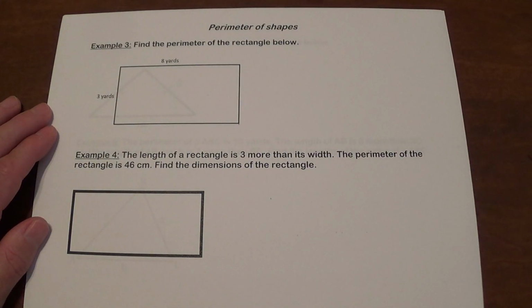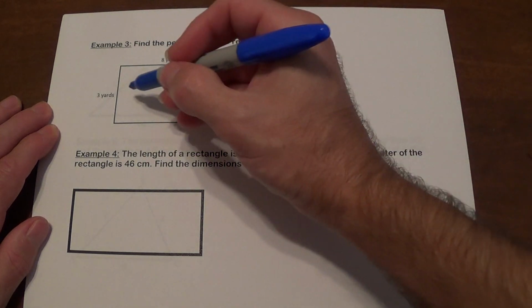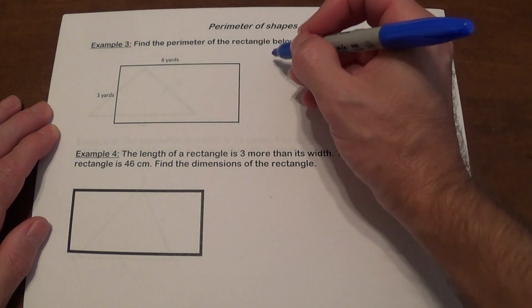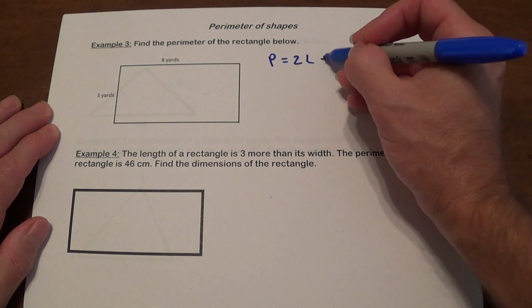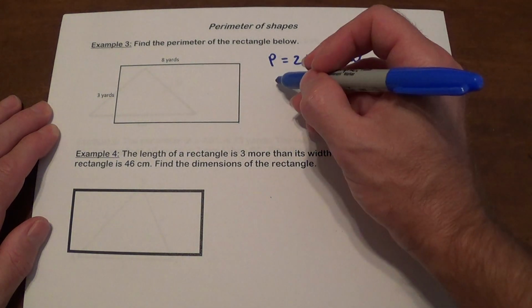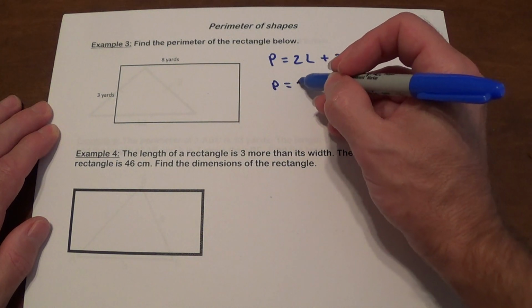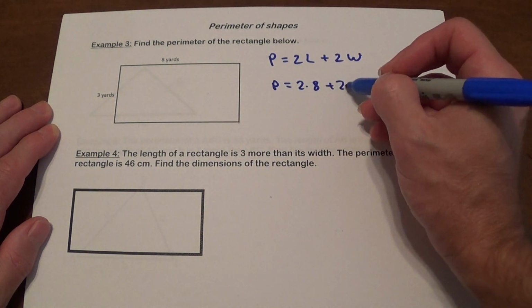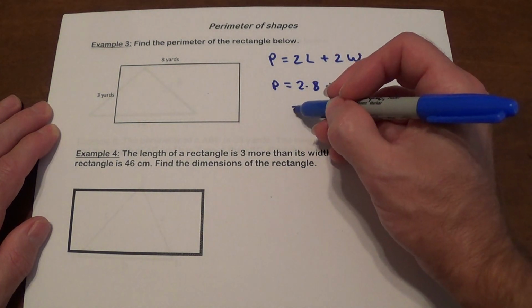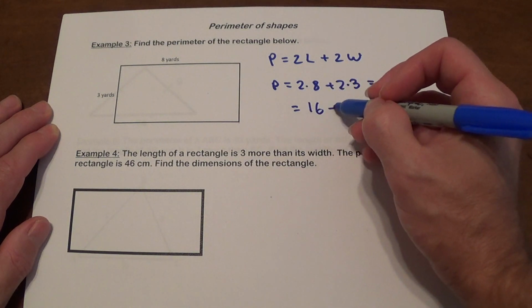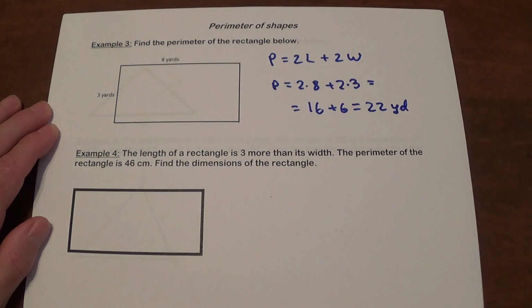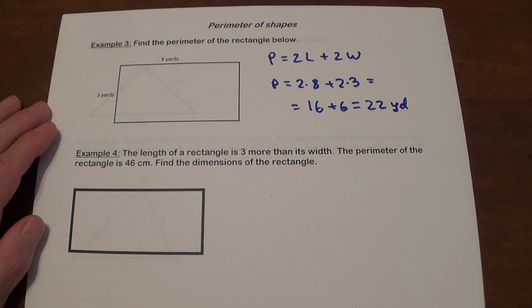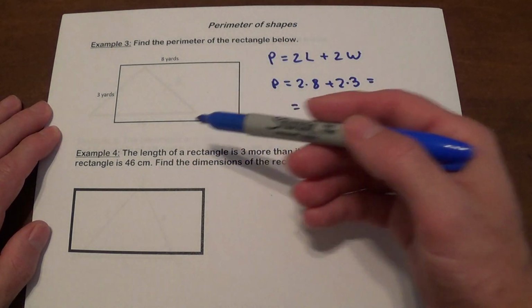So the next problem, find the perimeter of the rectangle. So the rectangle is 3 yards by 8 yards. And the perimeter of a rectangle, the actual formula is 2 times the length plus 2 times the width. In our case, it's going to be 2 times 8 plus 2 times 3. Which is going to be 2 times 8 is 16, 2 times 3 is 6, and it's going to give us 22 yards. Okay? You could also do 3 plus 8 plus 3 plus 8, that would give you the same answer.